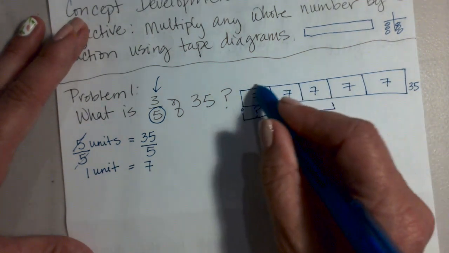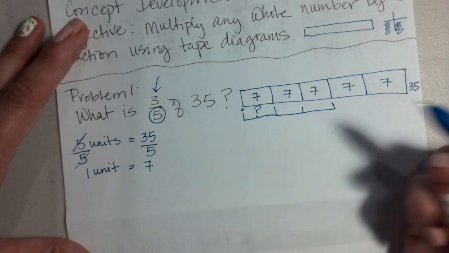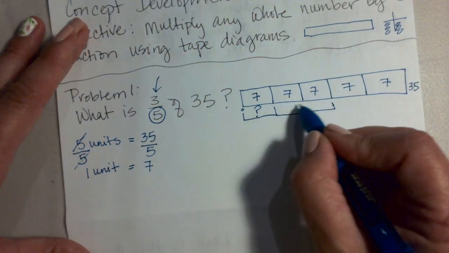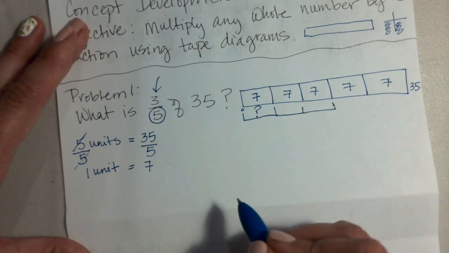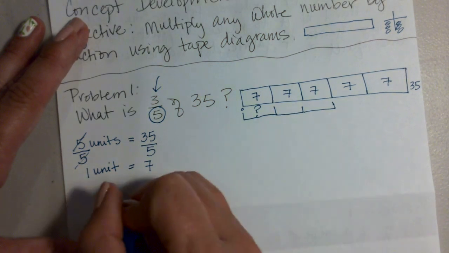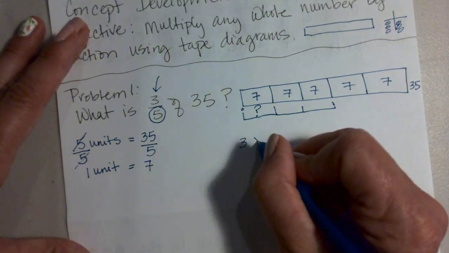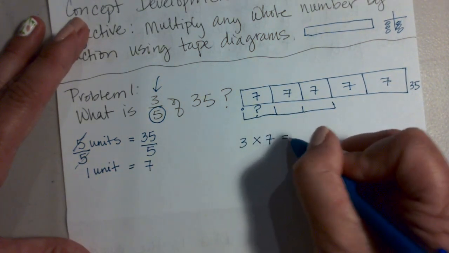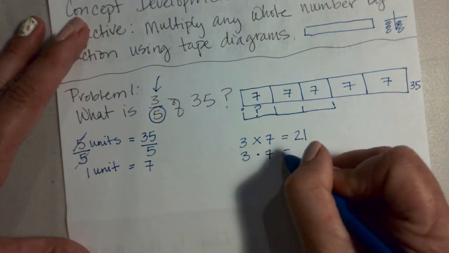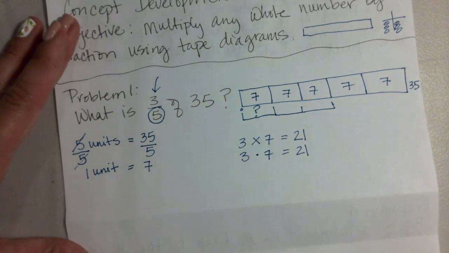And if we have 3 groups of 7, we're going to have what? Because we need 3/5, right? We need 1, 2, 3 of the 5. So you could simply do 3 times 7 equals 21, right?